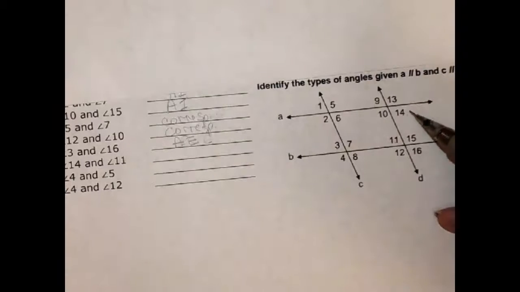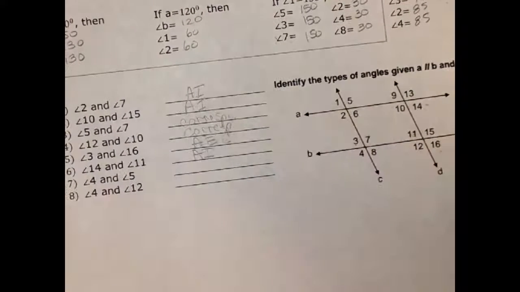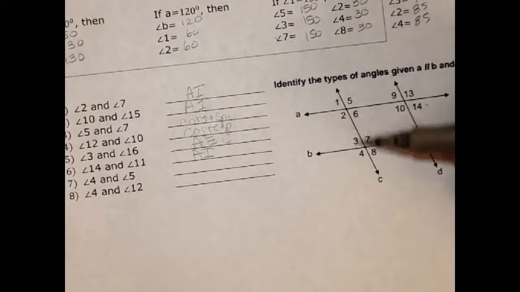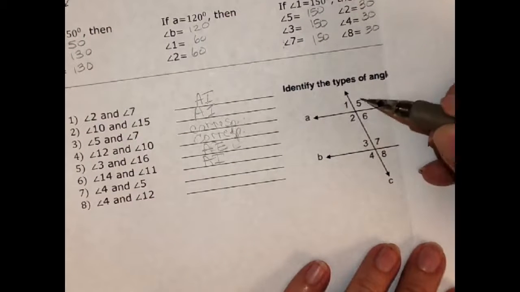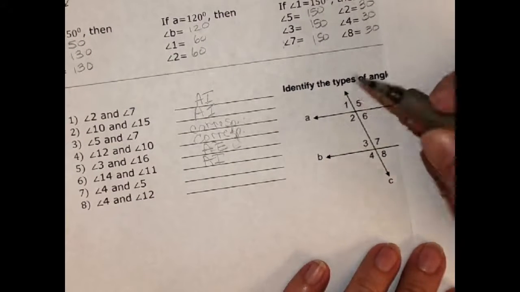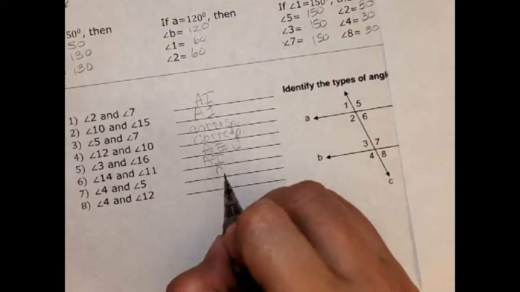14 and 11. They're on this side. 14 and 11, opposite sides, and the inside of these, so that's alternate interior. 4 and 5, they're on this side. 4 and 5, they're on alternate sides, and they're on the exterior of these, alternate exterior.